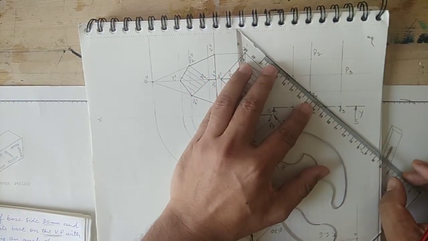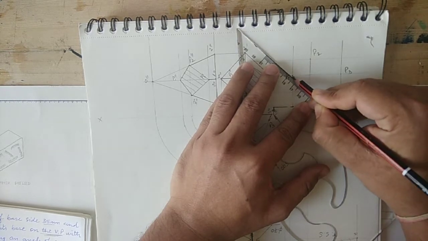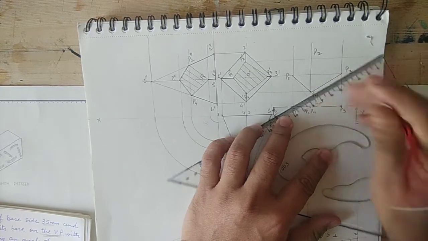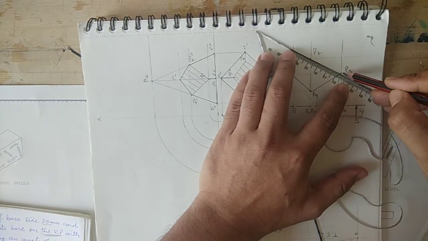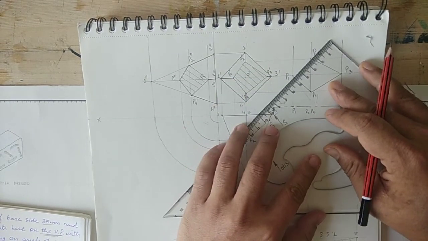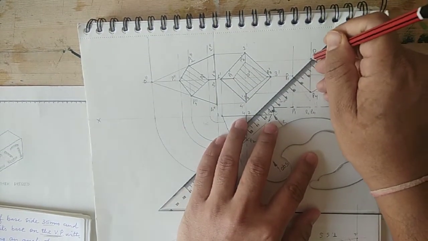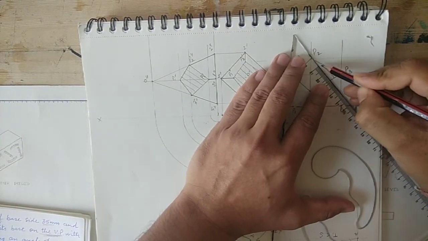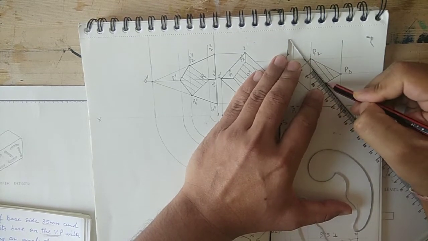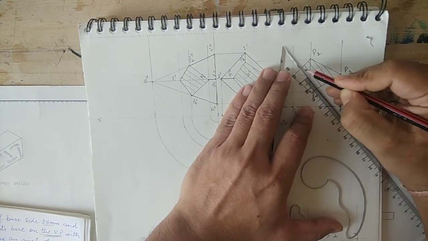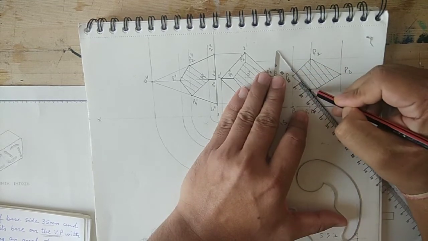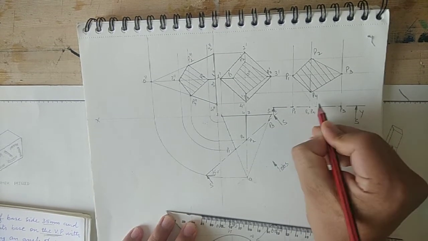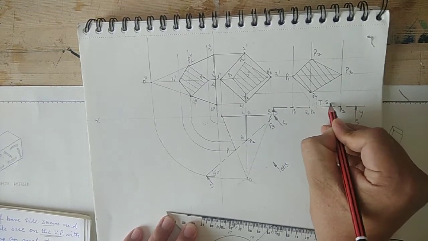Now join. This is your true section of the cutting area. So this is the true shape of the section.